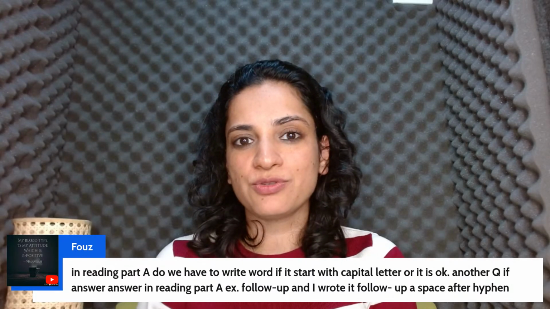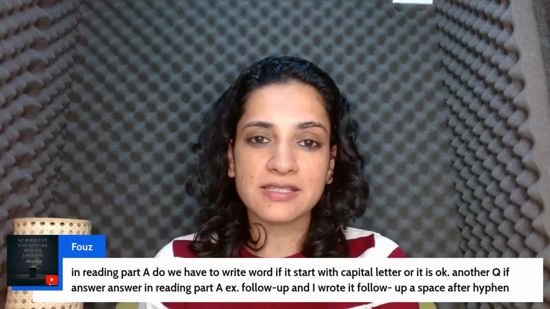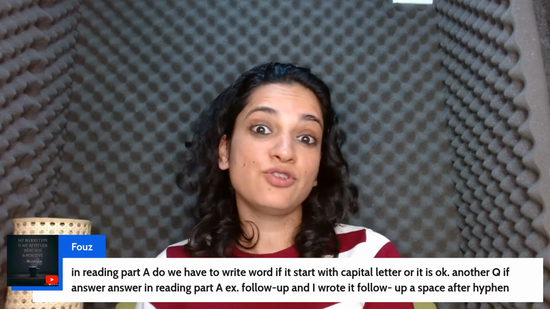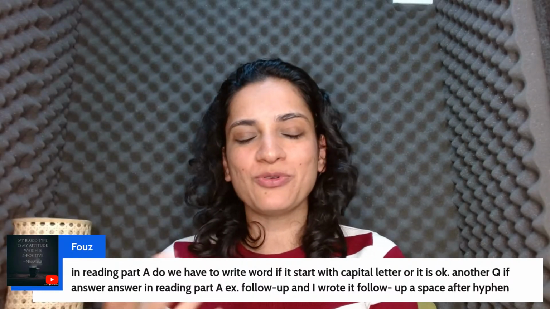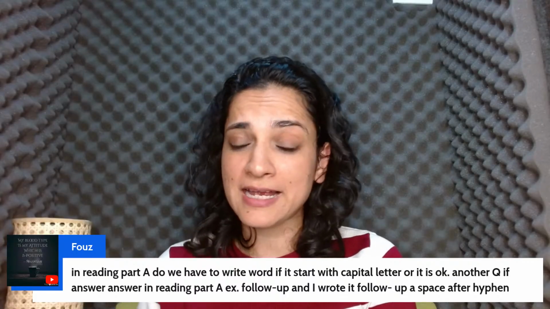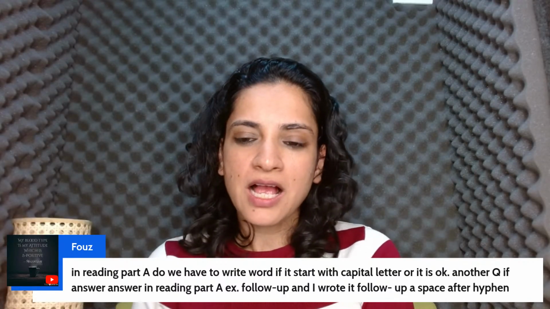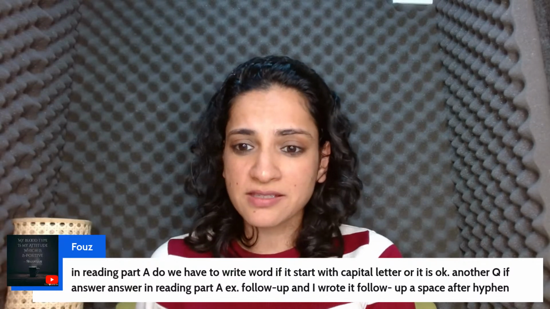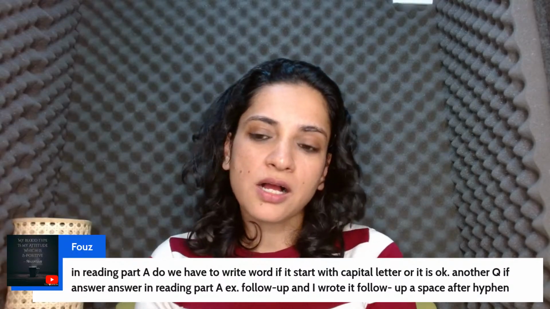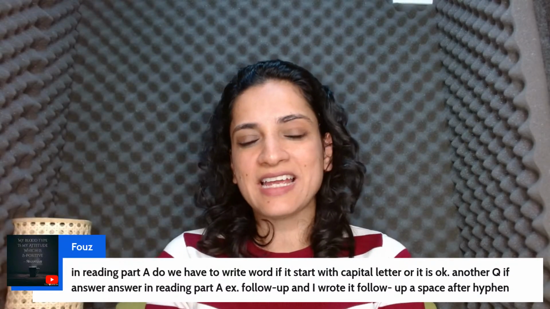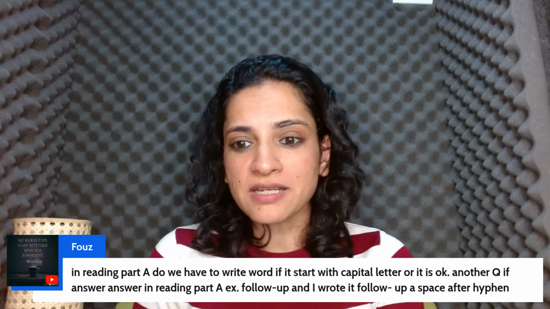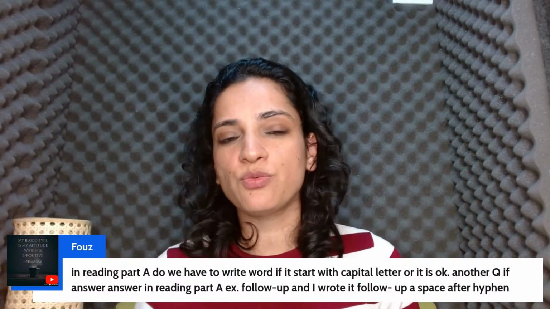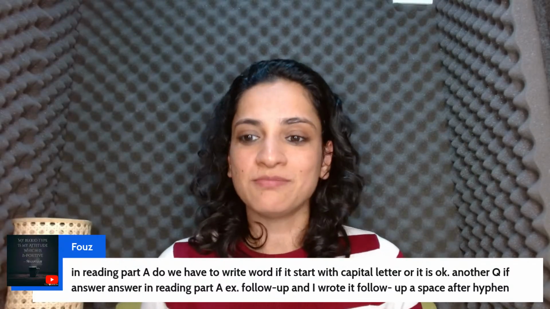It's also important to remember that it's easiest to copy the word exactly as it appears in the text to your answer sheet, so there is no confusion, and you won't feel unsure about your answers. And if you write follow-up and put a space after the hyphen, does that matter? Like I said, just copy the word exactly as it is. A space shouldn't matter, but it is important that you don't change the word in any way.